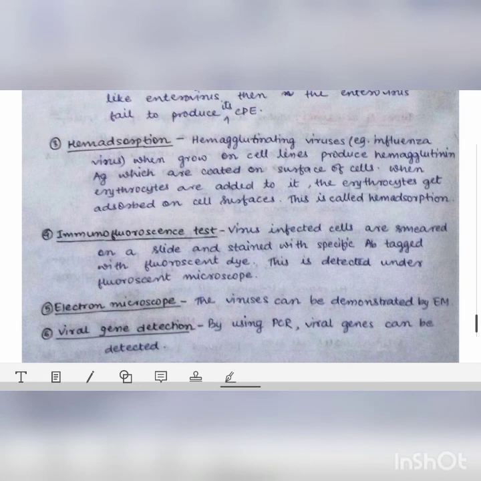Now coming to the third point by which we can detect growth: hemadsorption, and this is important only in the case of hemagglutinating viruses. For example, the influenza virus is a hemagglutinating virus because it expresses the hemagglutinin antigen.